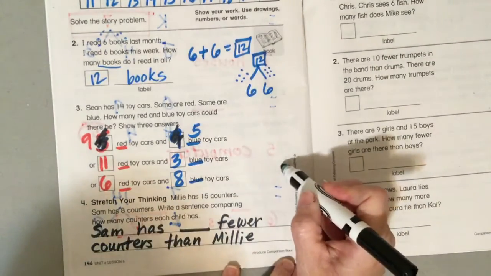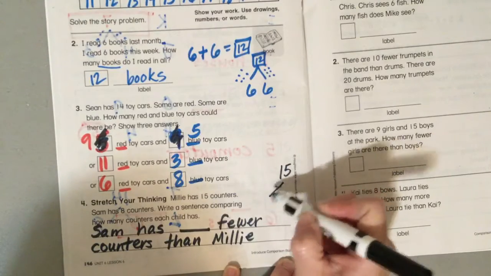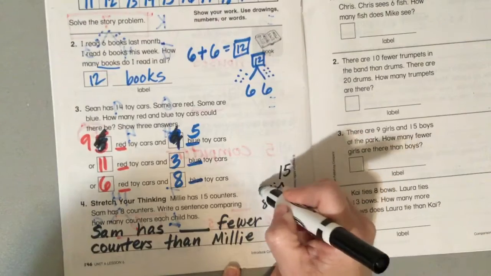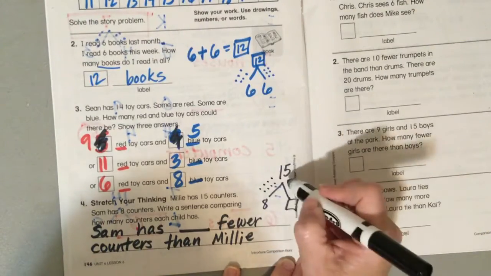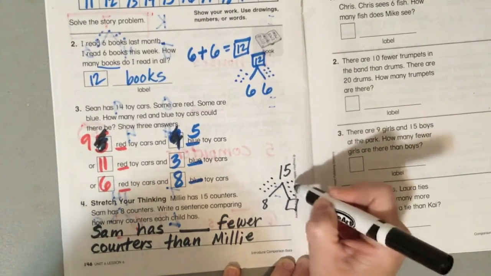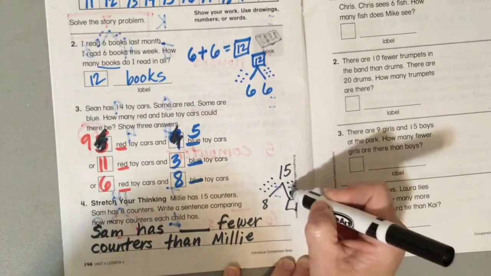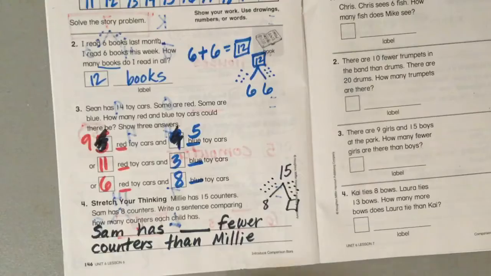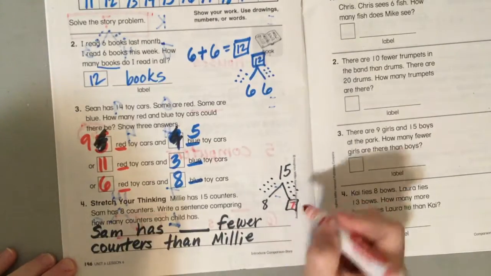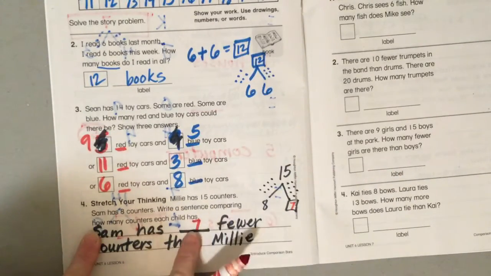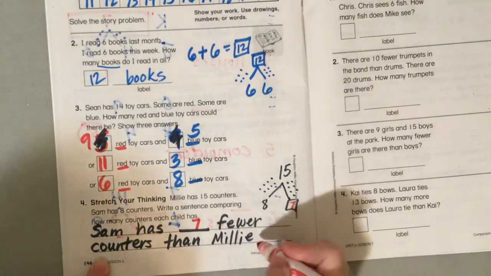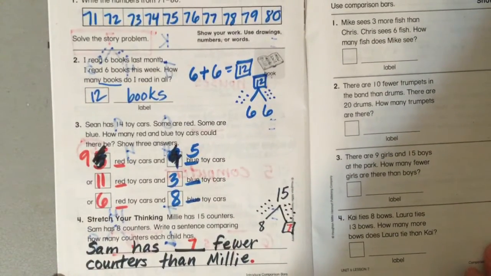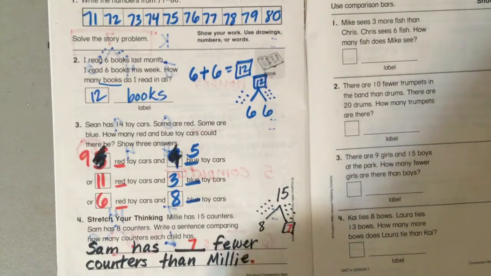Okay, let's just do a math mountain. 15, 8, and let's find our missing number. 1, 2, 3, 4, 5, 6, 7, 8, 9, 10, 11, 12, 13, 14, 15. 1, 2, 3, 4, 5, 6, 7. What's that missing number? Missing number is 7. Sam has 7 fewer counters than Millie. Period. Okay, go ahead and pause to make a screenshot for an answer key.